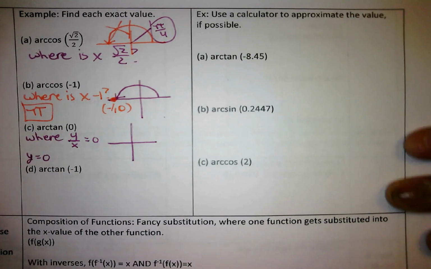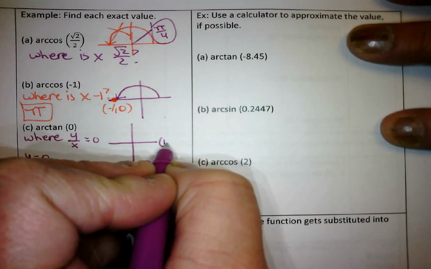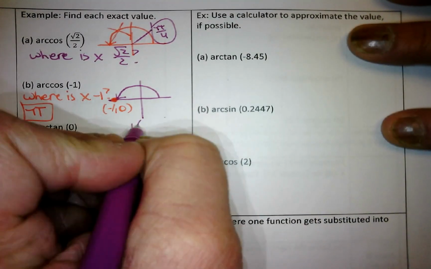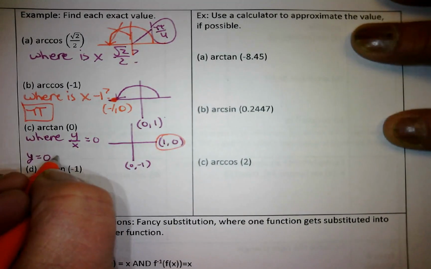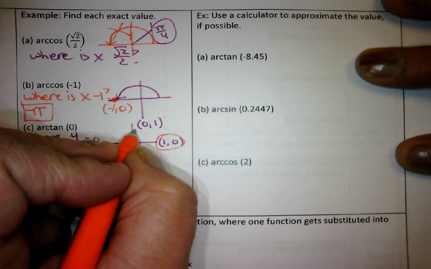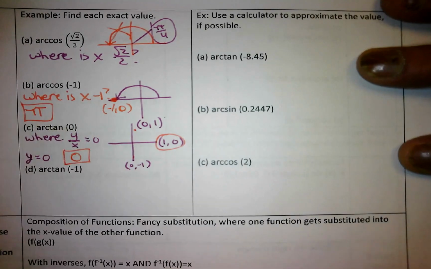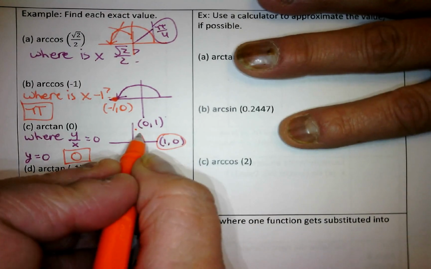So if our y value equals 0, well, here is 0, -1, here's 1, 0, and here's 0, 1. It's going to be this spot right here, which is between -pi/2 and pi/2, so it has to be 0. We can't call it 2 pi because that's outside of this range of -pi/2 to pi/2.